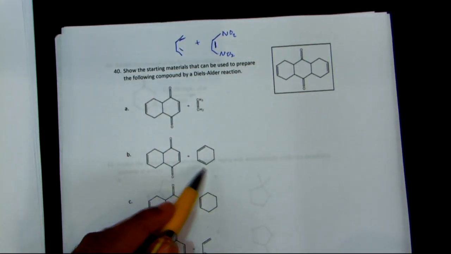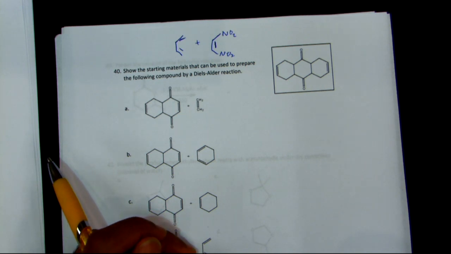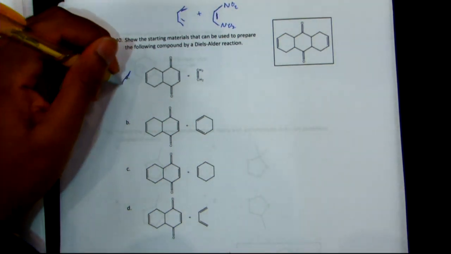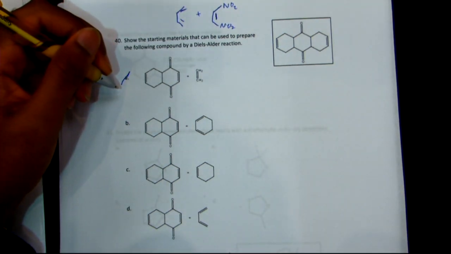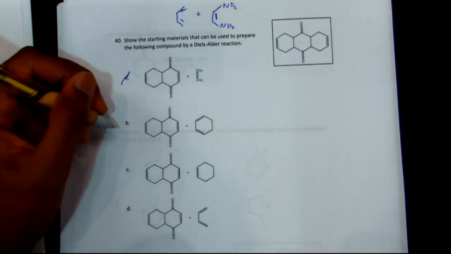Immediately we can take off some options. You can cheat on this one because the number of carbons is too many or too few. Good. So yeah, we can take off a lot because of that. The first one we can take off is A. There's not enough carbons, right?